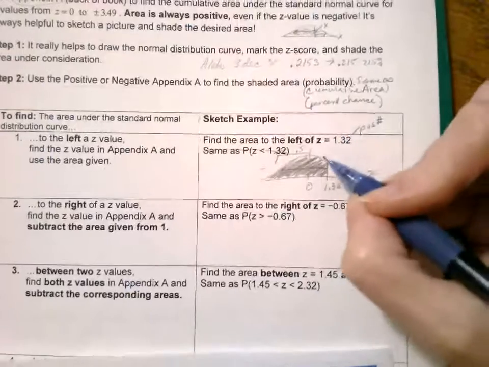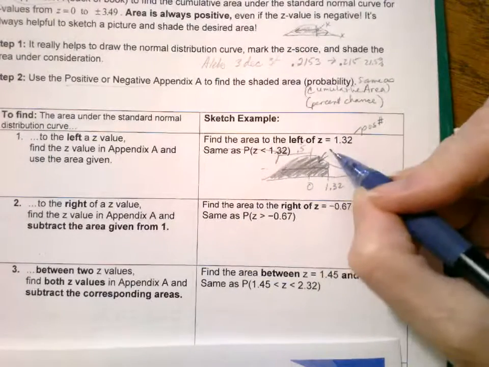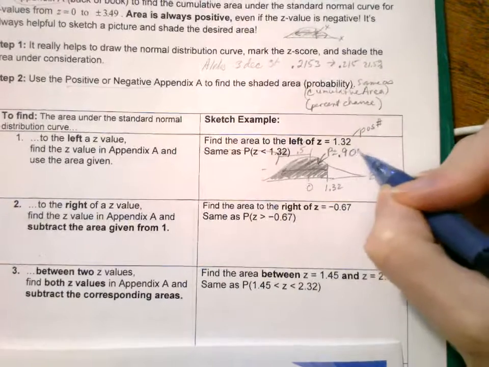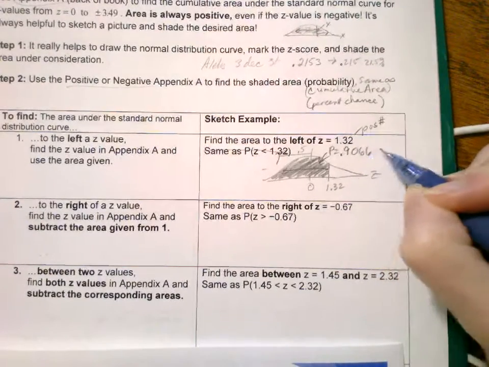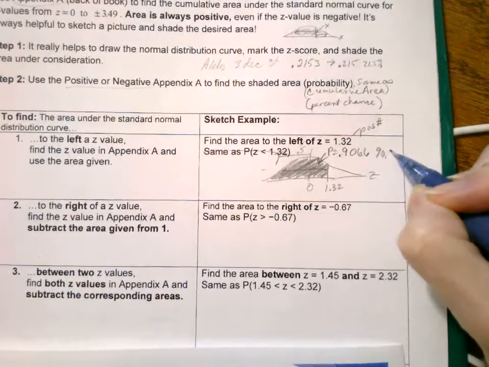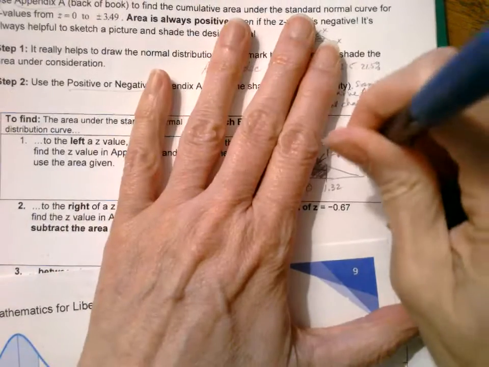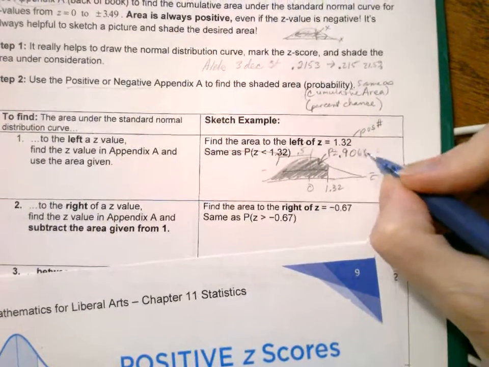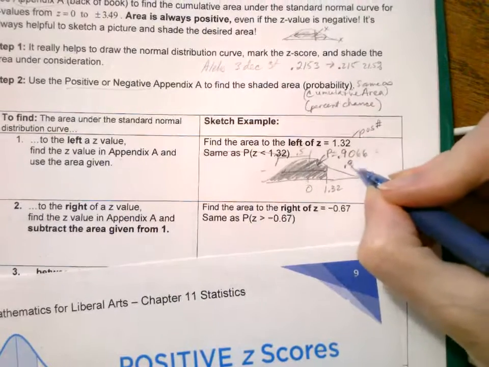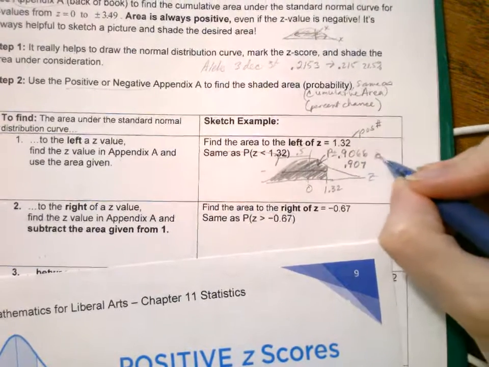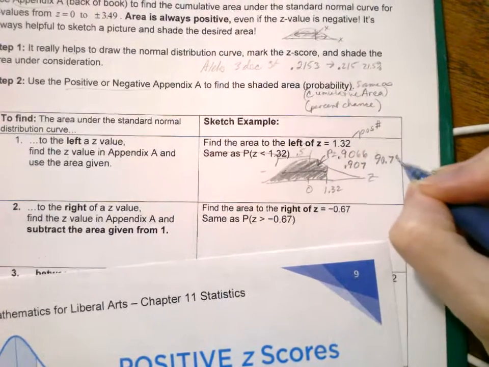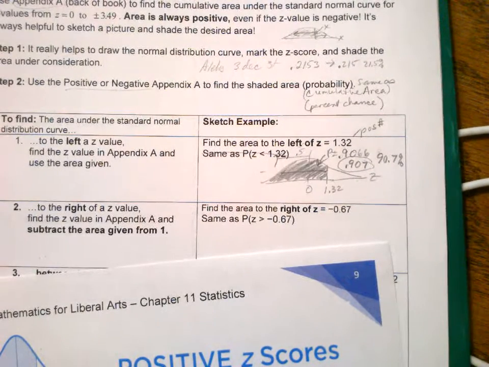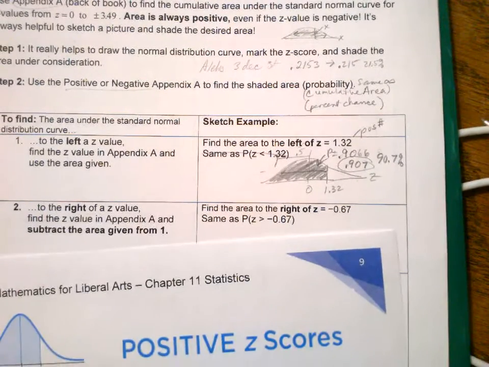0.9066. So right here, this whole entire shaded area is 0.9066, or 90 point, here, let's round them for Alex here. This is 66, so this would be 0.907, or 90.7% for your Alex homework. Okay.